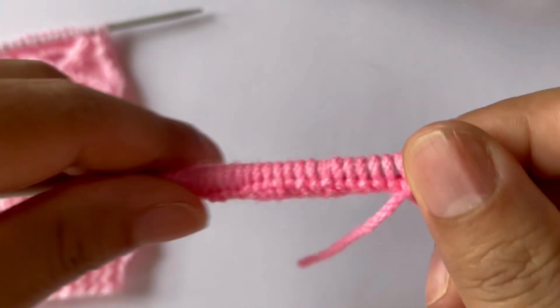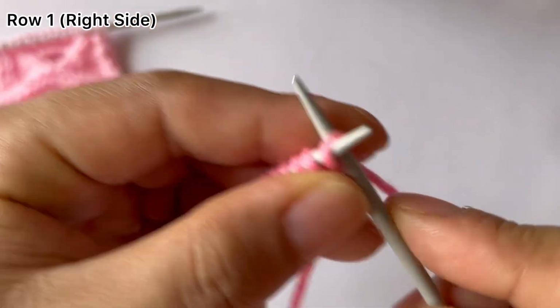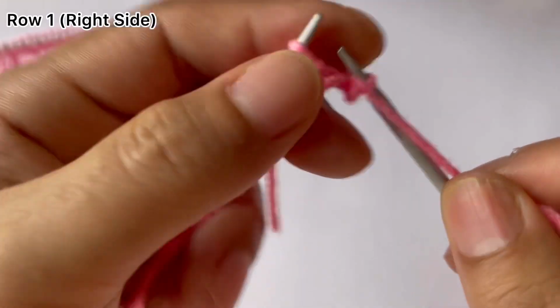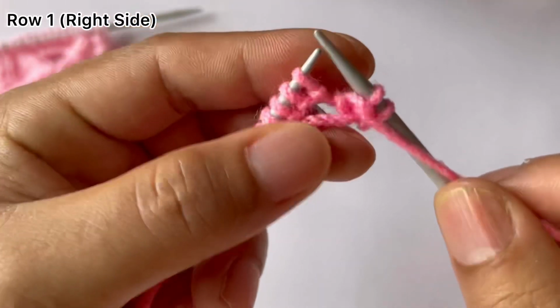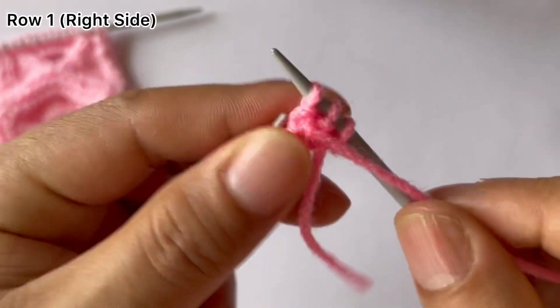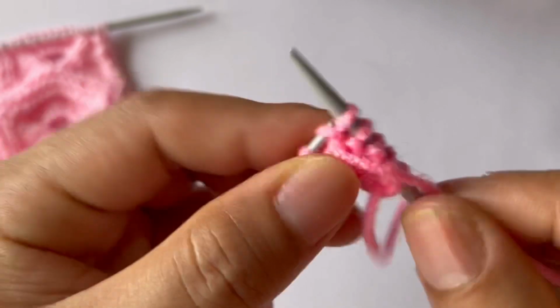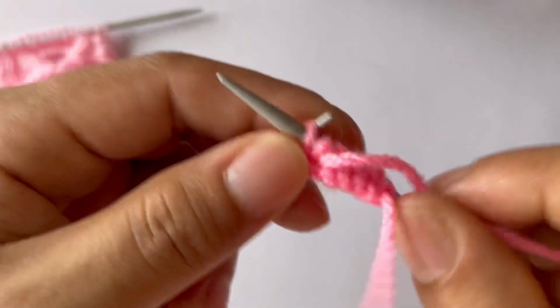Row 1, right side: purl all stitches. Because this is the right side, knit your edge stitch through the back loop and purl all stitches. Finish this row with all purl stitches.